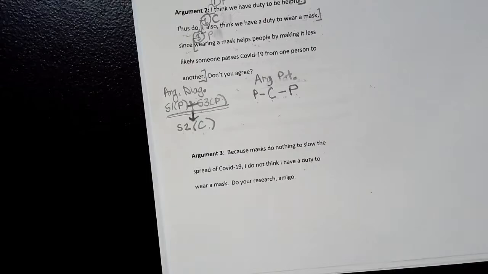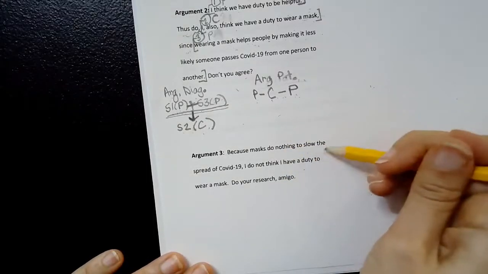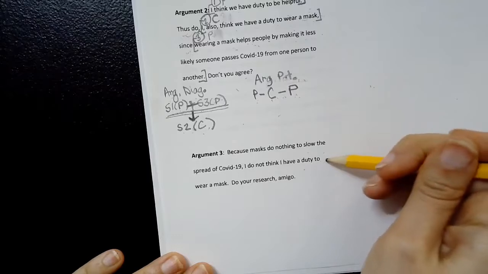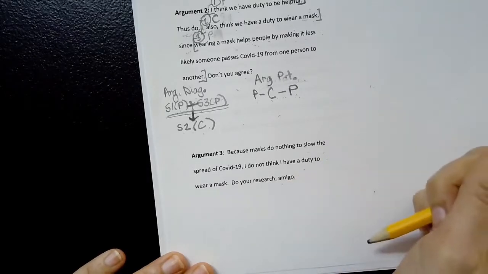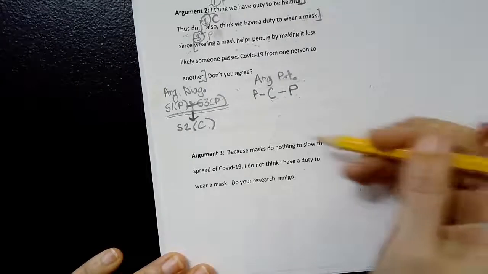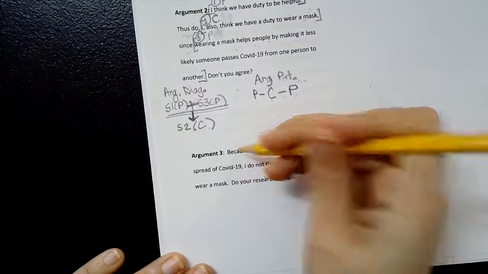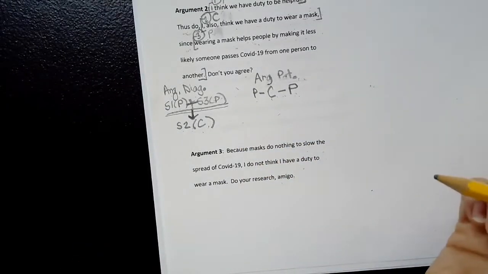Okay, so let's go ahead to bracket and number. "Because masks do nothing to slow the spread of COVID-19, I do not think I have a duty to wear a mask. Do your research, amigo." Whoa, that's an argument? Okay, I'm in student mode, by the way. Because that seems like it might be telling me something as a premise or conclusion, so let me go look at my indicators.